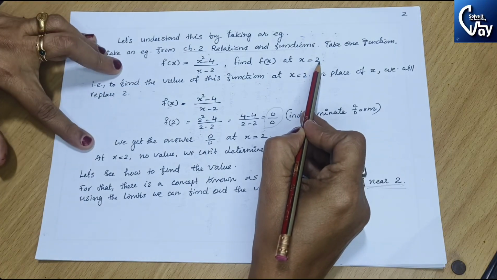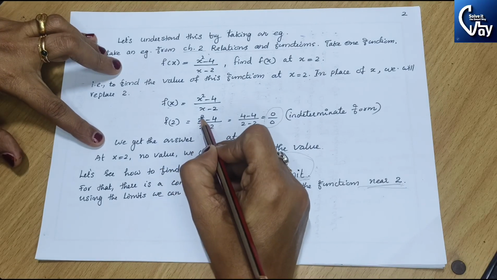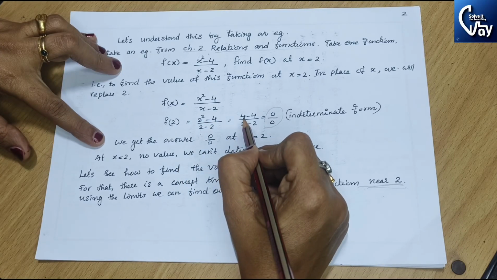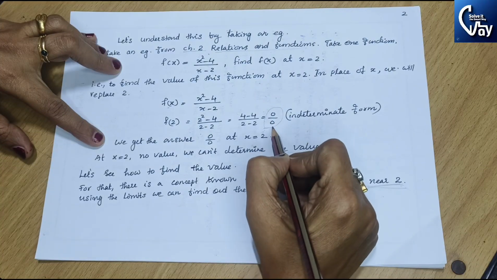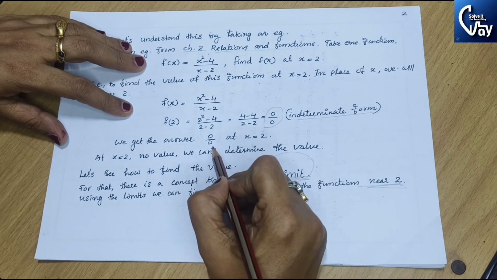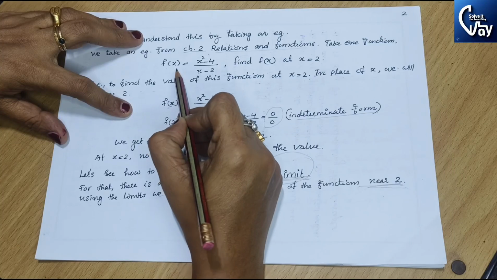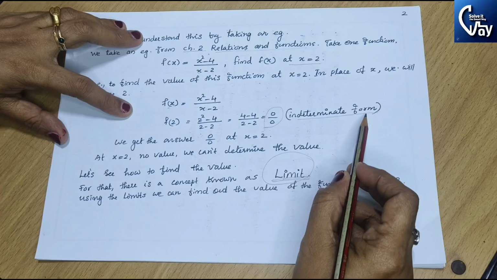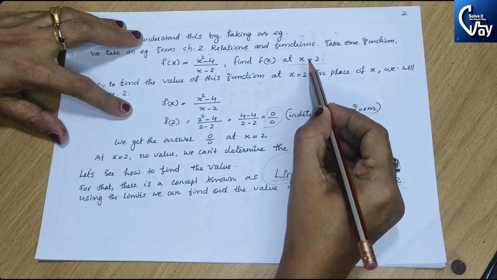Find f of x at x is equal to 2. That means we will replace x by 2. So f of x becomes f of 2, that is equal to 2 square minus 4 by 2 minus 2. 2 square is 4. 4 minus 4 by 2 minus 2 is equal to 0 by 0. This is known as indeterminate form. We get the answer 0 by 0 at x is equal to 2. That means the value of this function f of x at x is equal to 2 is 0 by 0. This form is known as indeterminate form. That means at x is equal to 2, we cannot determine the value.